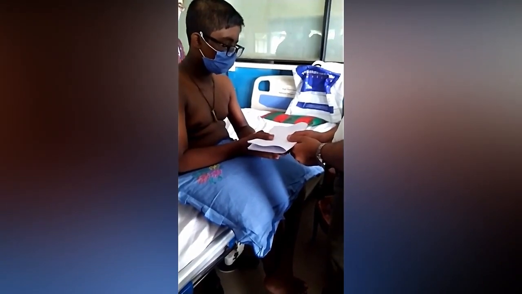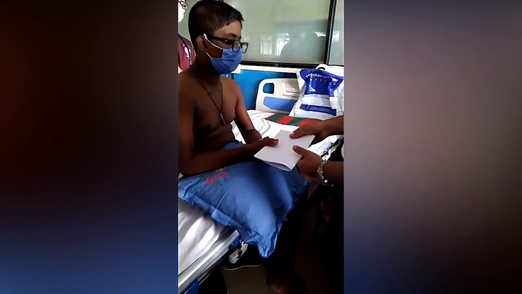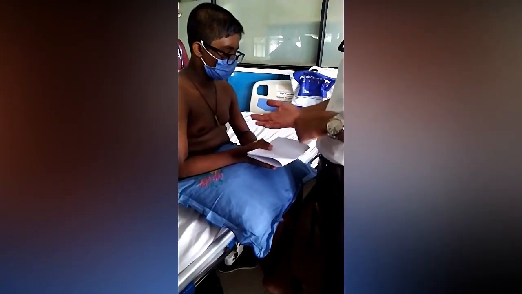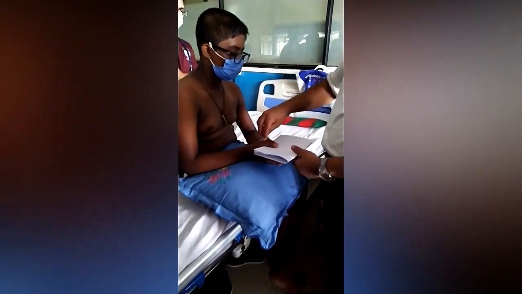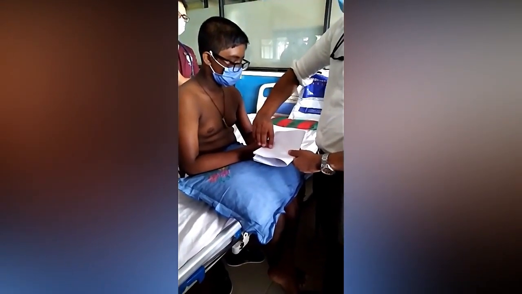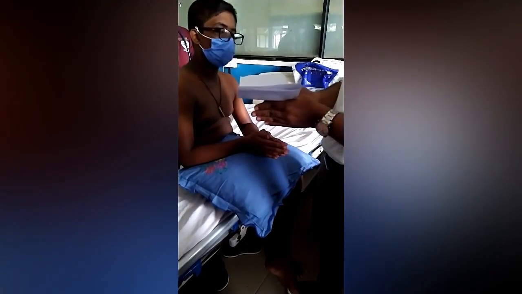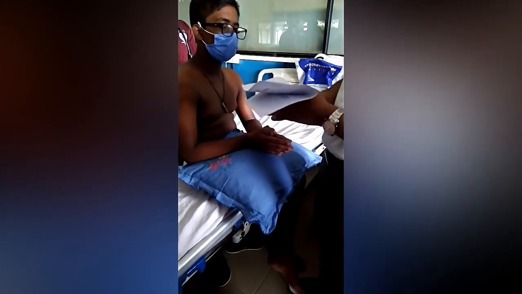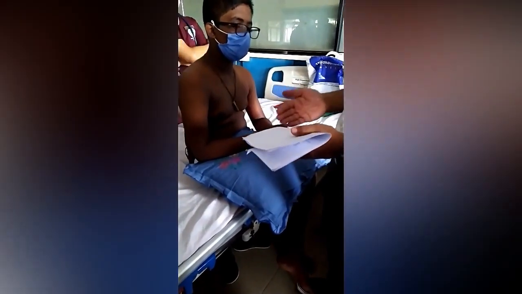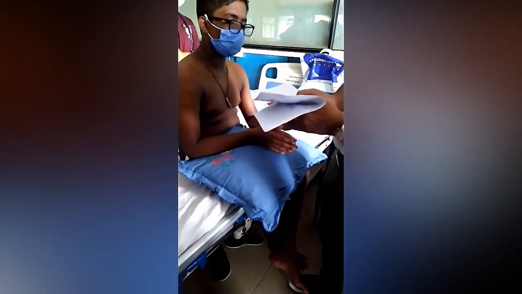So what is this? If they have a problem with the adductor, they will do it like this. The adductor muscle is not working, so when you do this, they do it like this.